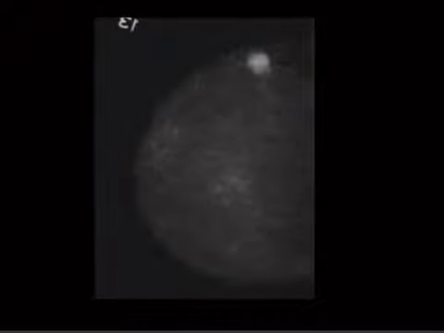Okay, so next case, we've got a mass, and there's a few calcifications in it. The margin looks spiculated. It's a high-density mass, round.